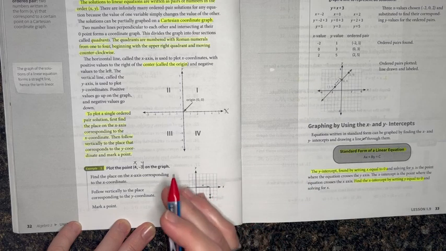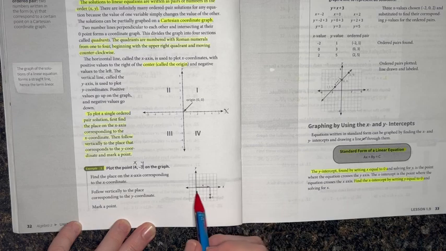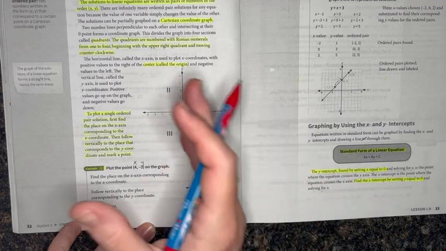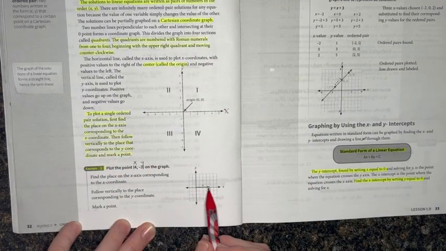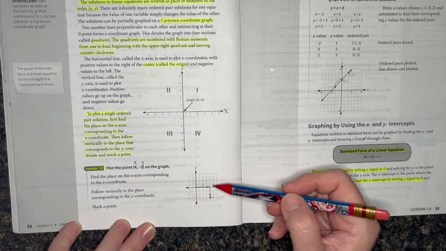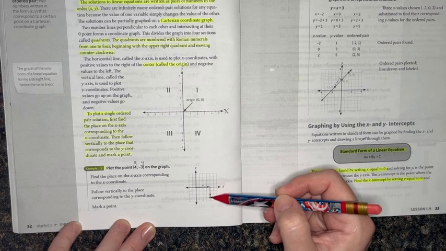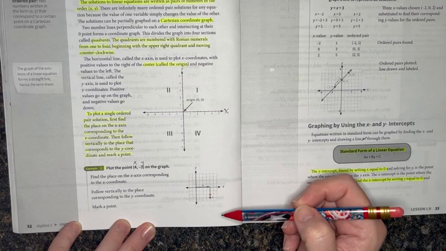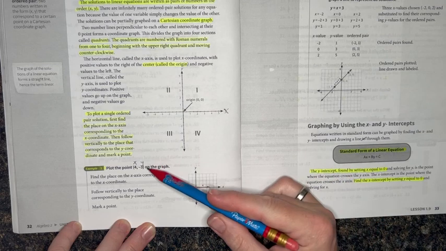It's kind of like if you've ever played Battleship, okay? And you say B14, right? You've got to move over to the B line and then to point 14. So this is kind of the same thing. You're going over a positive 4 on the x-axis, and then you're going to the -3 on the y-axis, and you're putting your dot. That is this point, okay?